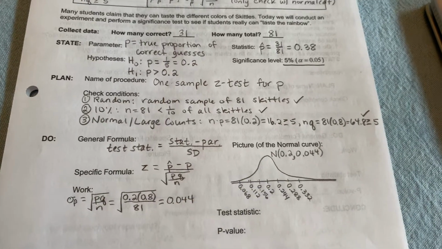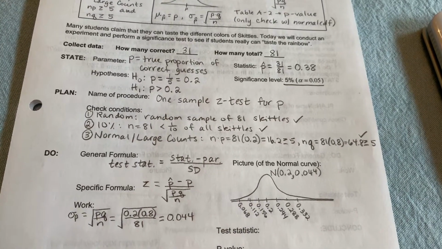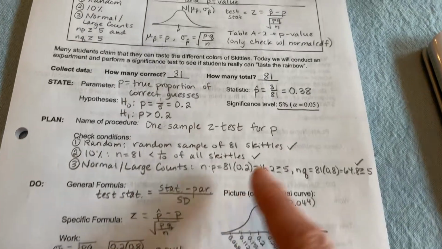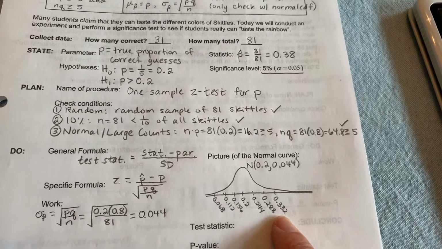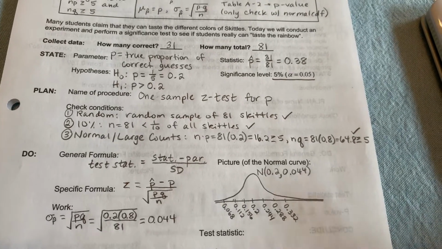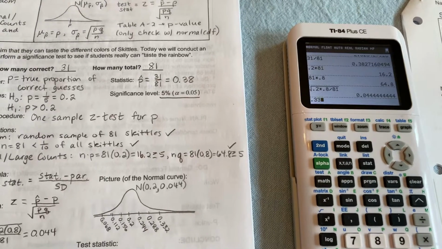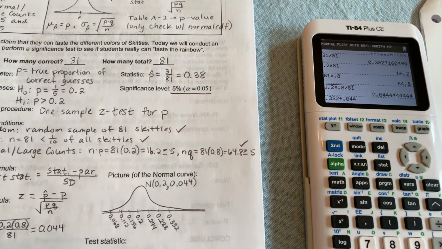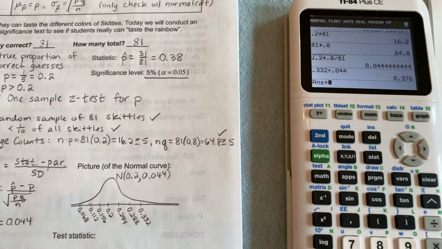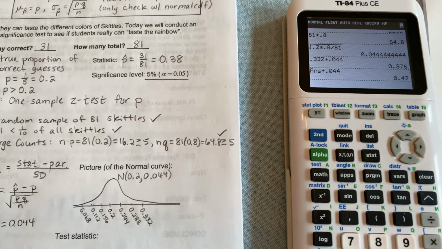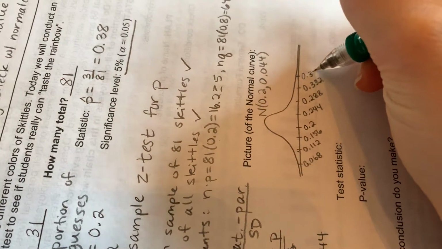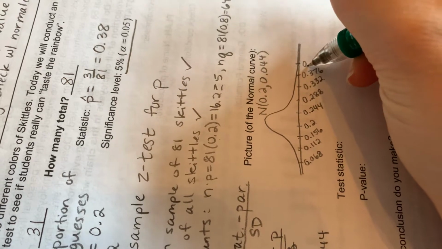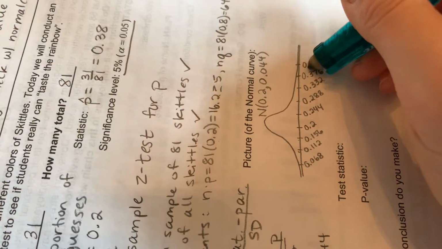I labeled it. I would like to label where my sample proportion of 0.38 shows up. And I look at this and 0.38 is definitely higher than what I've got labeled on my normal curve. So I'm gonna go up a few more standard deviations, 0.332 plus 0.044. I'm still only at 0.376, so one more time, 0.044, 0.42. Okay, so I have on my normal curve here 0.376, and then 5 standard deviations above the mean is 0.420.